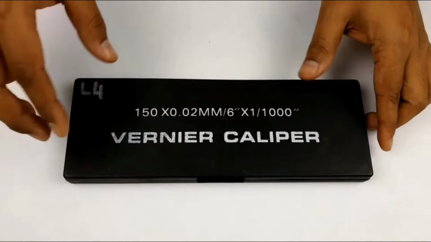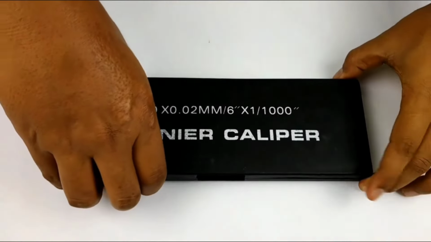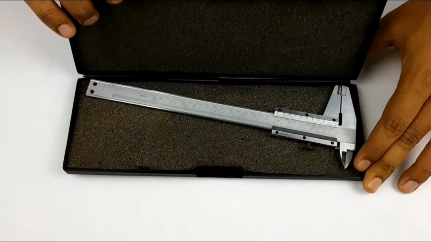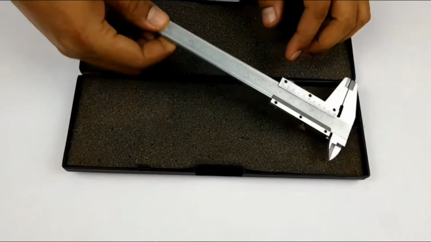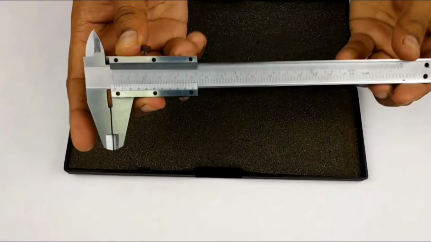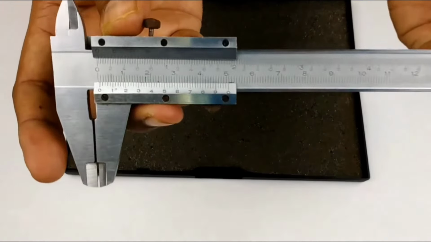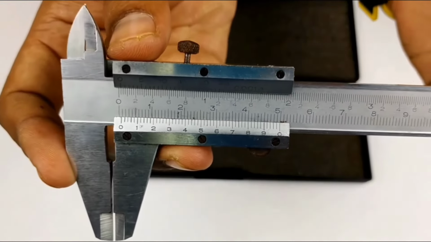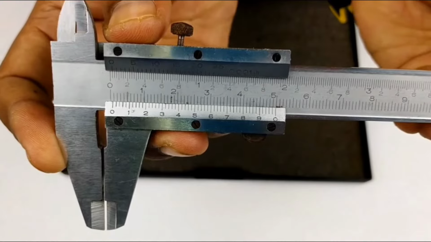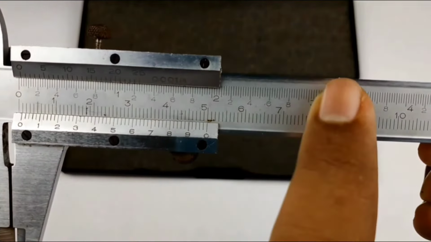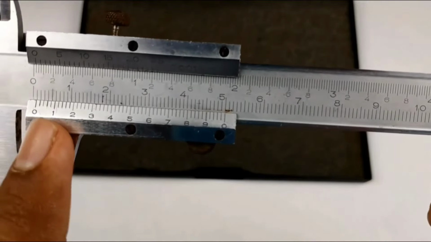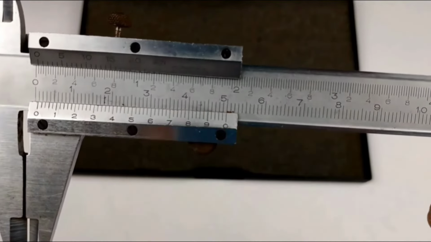Next, we have a vernier caliper. You can open the box and take out the caliper. First, check for the zero error. You have your main scale and then you have your vernier scale.